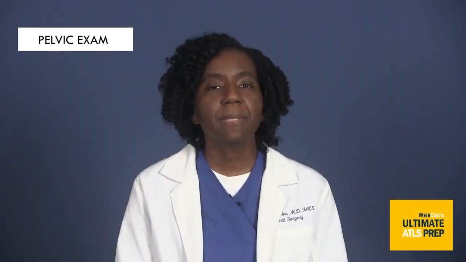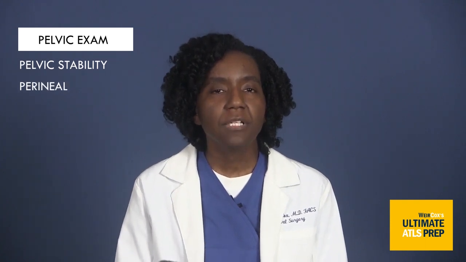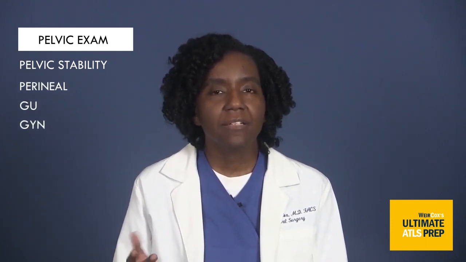The pelvic exam includes a check of pelvic stability, perineal, GU, gyne, rectal, and gluteal exams. You should inspect every crevice. Blood at the urethral meatus, perineal hematoma, a high-riding prostate means no Foley without first doing a retrograde urethrogram. If you see a urethral injury, you may need a suprapubic catheter.